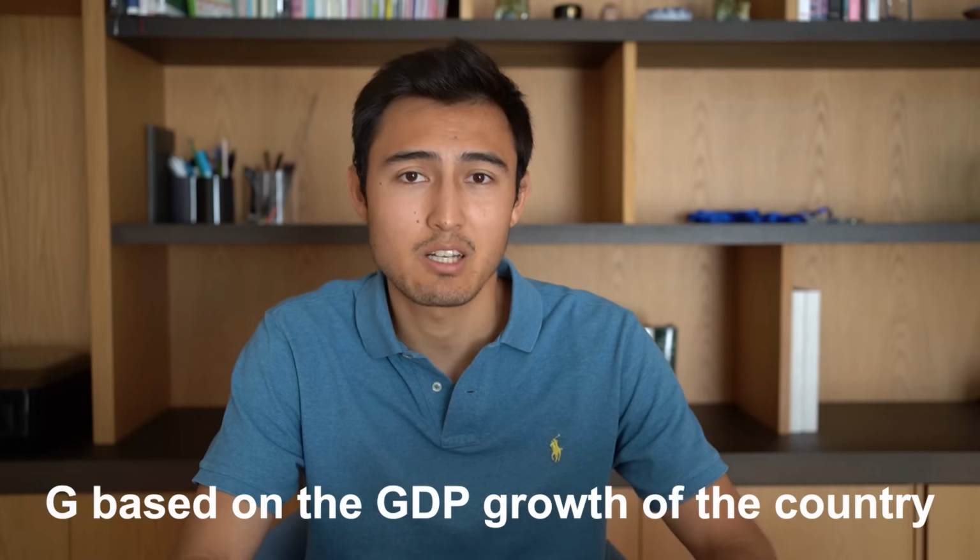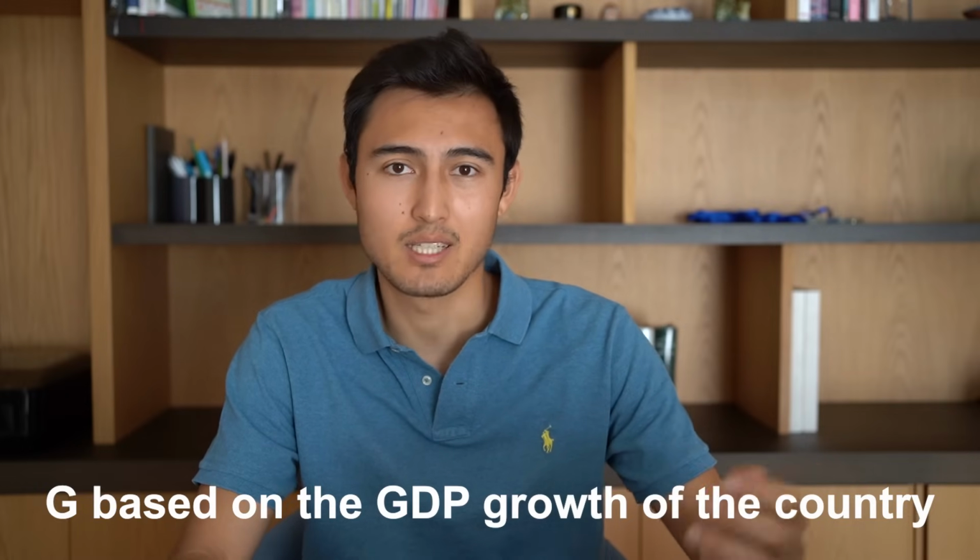Now the growth rate assumption is very important here, as that has a huge impact on the terminal value. And overall, a good practice is to tie it to the GDP growth of the country. So if the US is growing by 3%, you would put that same 3%.